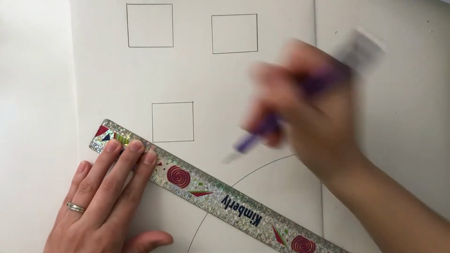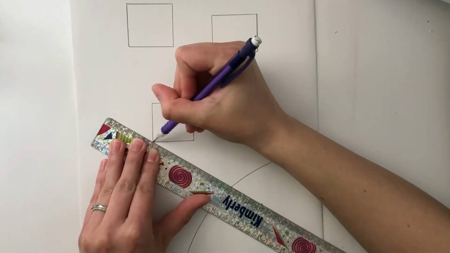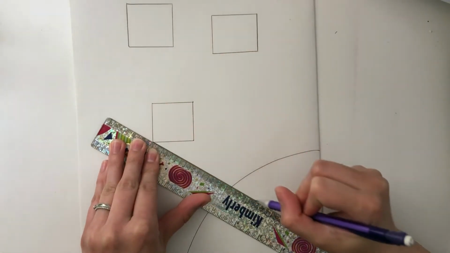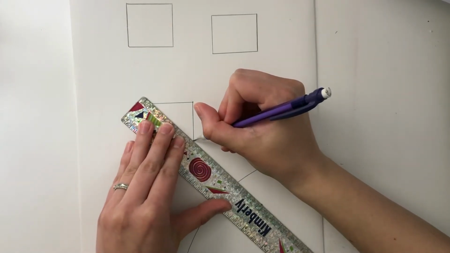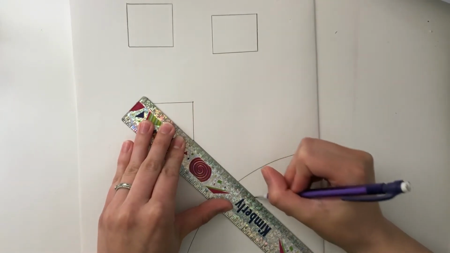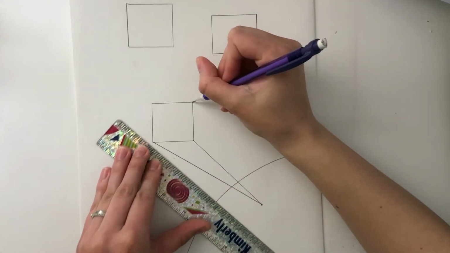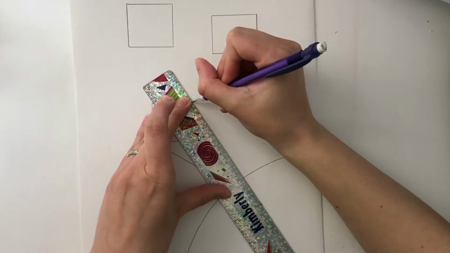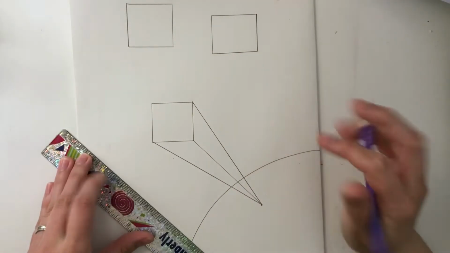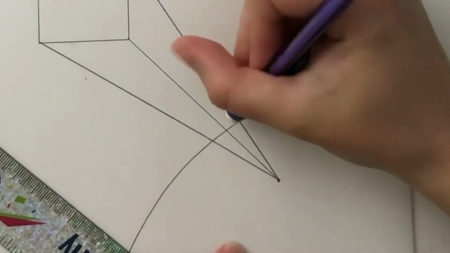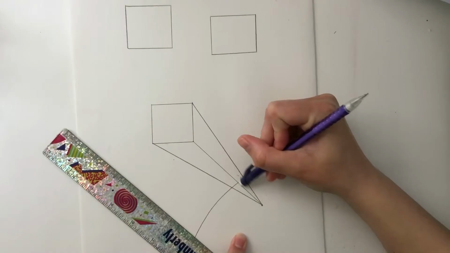Always double check your ruler is lined up before you draw. Place your pencil in the corner, line up the ruler, and draw your line all the way to the vanishing point. Repeat this step for all 3 bottom corners. Don't forget to erase the part of the planet that is now behind the building.